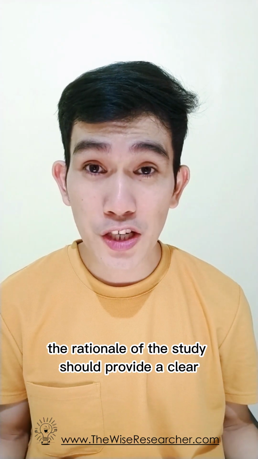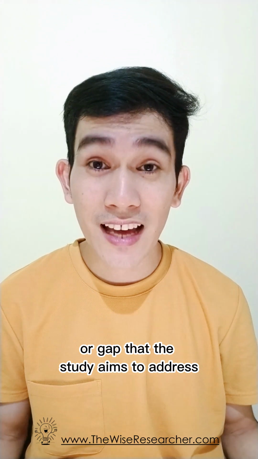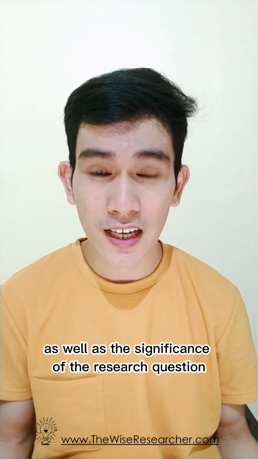The rationale of the study should provide a clear and concise explanation of the problem or gap that the study aims to address, as well as the significance of the research question. Hindi rin siya kailangan mahaba. 1 to 2 pages is good enough for your rationale of the study. So paano nga ba sumulat ng rationale of the study? Here are the steps that you can follow.